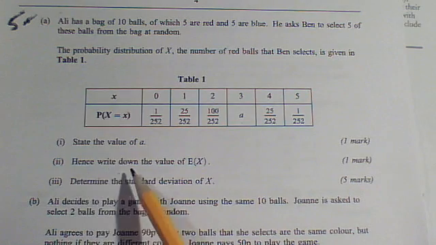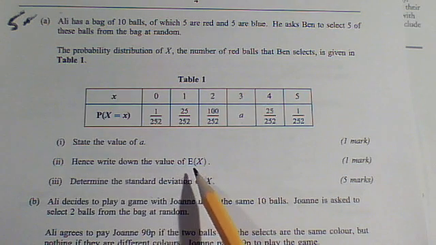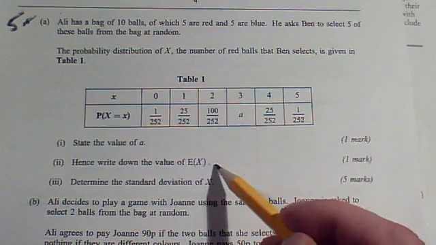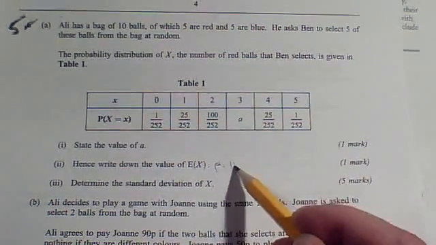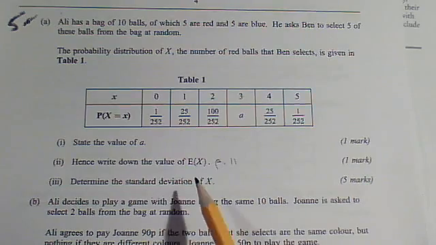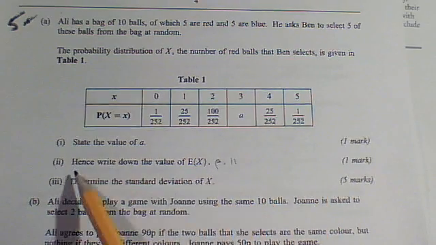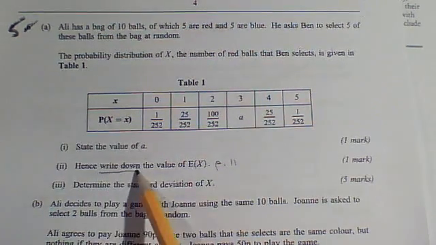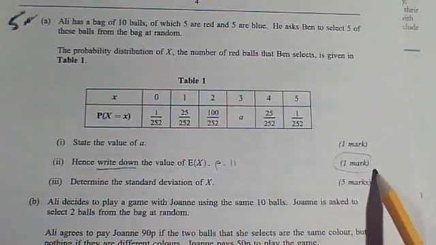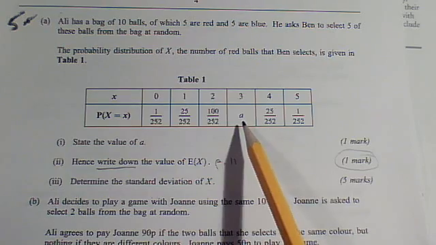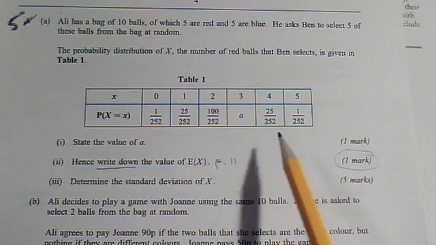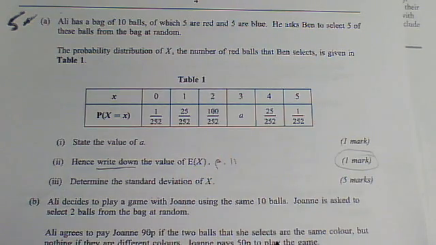Hence, write down the value of expectation of X. Now there's a formula on page 11 of your formula book for calculating the expectation of X, but you probably don't have to use it. There's a hint here, write down, and it's only worth 1 mark. So after you've got the value of A, you might notice something about the table that makes it obvious what the expected value is, and you can take a shortcut and just write it down.